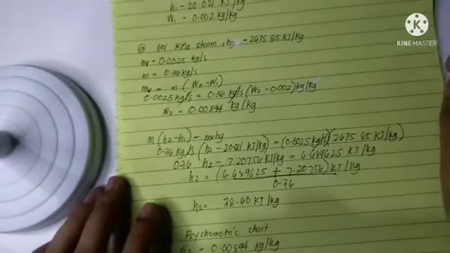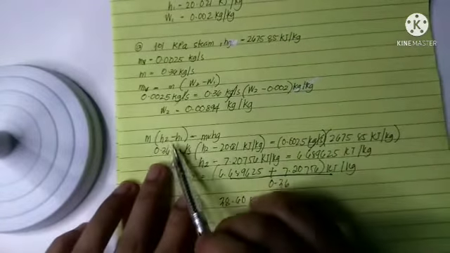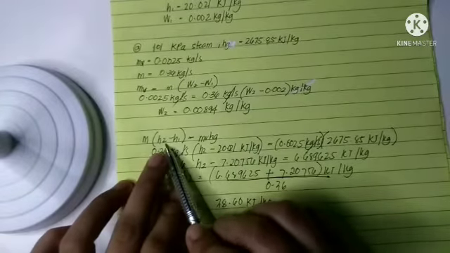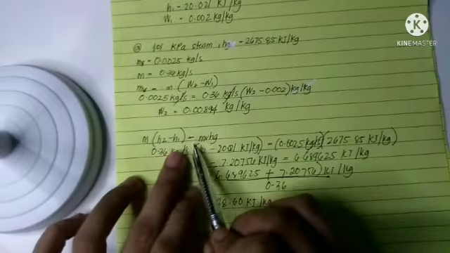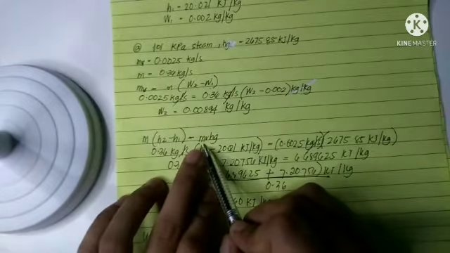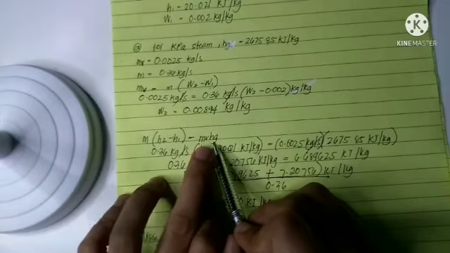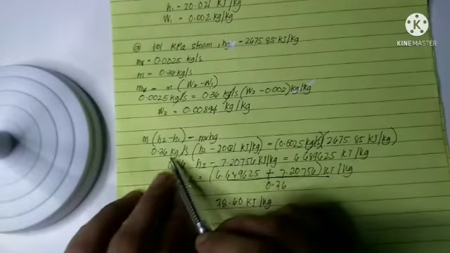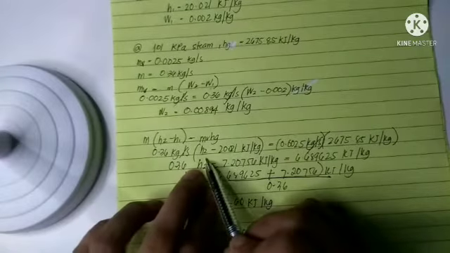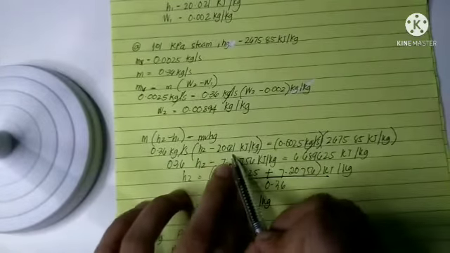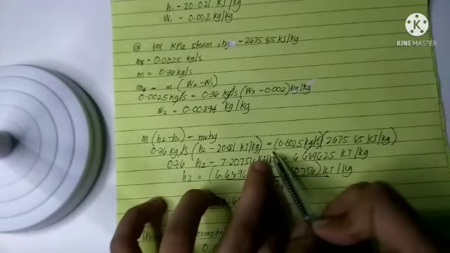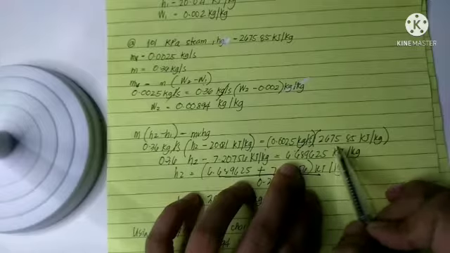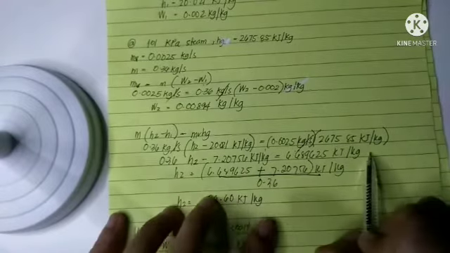To solve for your enthalpy 2, your mass times your change in enthalpy equals your mass of water vapor times your enthalpy of vapor. We have 0.36 kg per second times H2 minus 20.021 kJ per kg equals 0.0025 kg per second times 2675.85 kJ per kg.